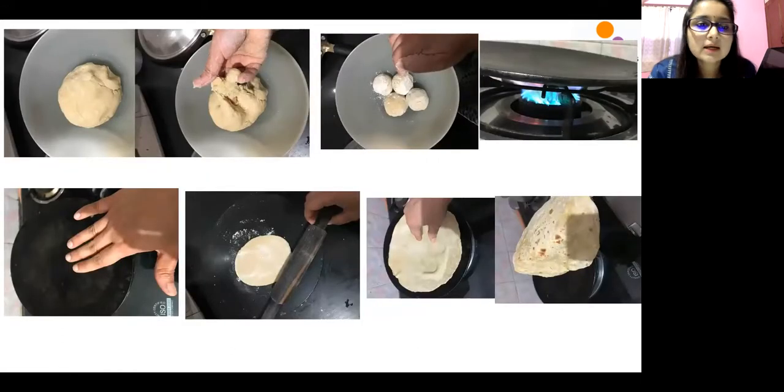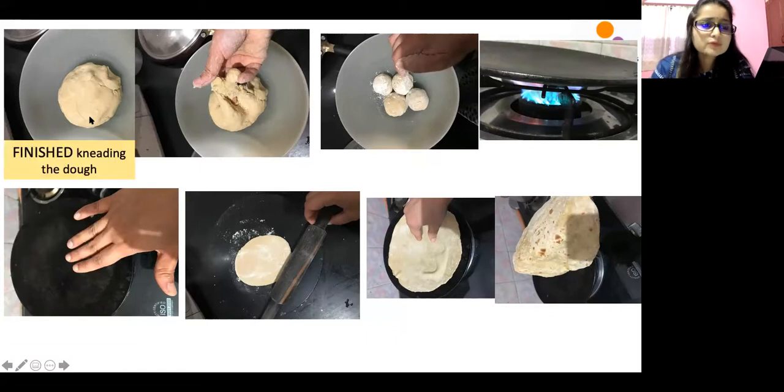So here I would like to pause for some interaction. You see all these pictures of the dough being kneaded, and there are these sequential pictures. So far we have established how to model and the vocabulary that goes with the chore that you have selected, the activity that you have selected. So you can type in the chat box what words you can model for each of these images. Let's take the first image. I'll go first. I will say finish kneading the dough.